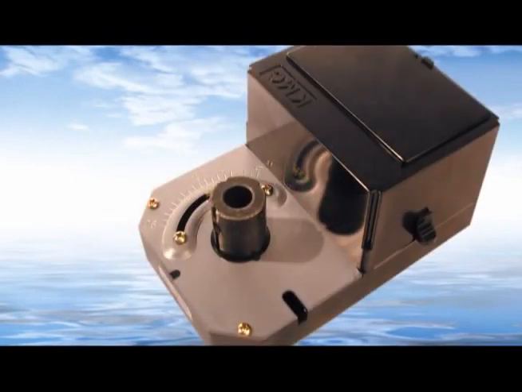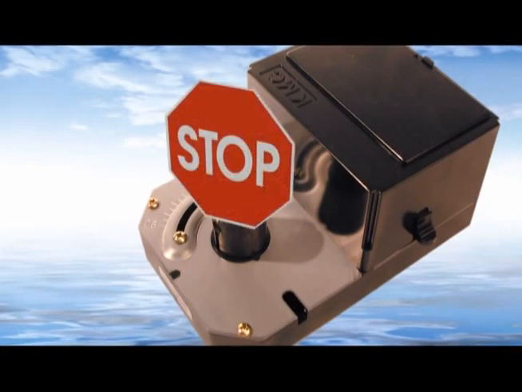But what happens if power fails temporarily? Until power came back on, a regular electric actuator would remain stuck in the same position in spite of the changing HVAC needs. What happens if an outside air damper remains stuck in the open position on a very cold day? The coils inside the air handler could freeze and break, causing extensive damage.